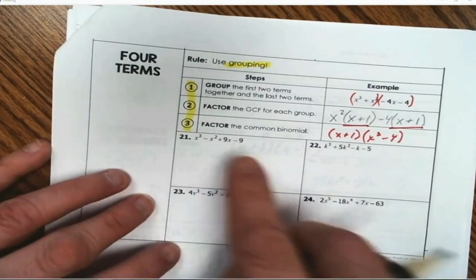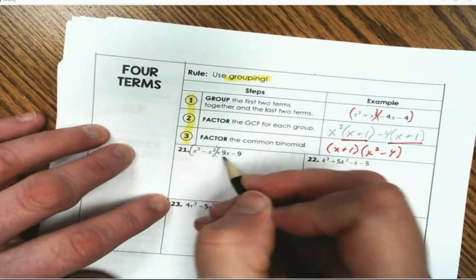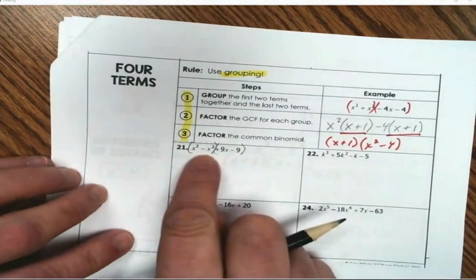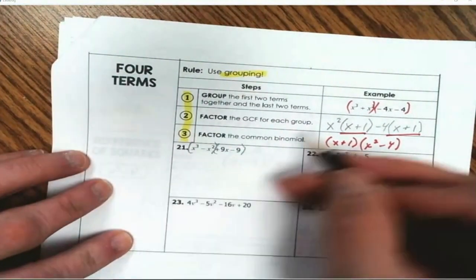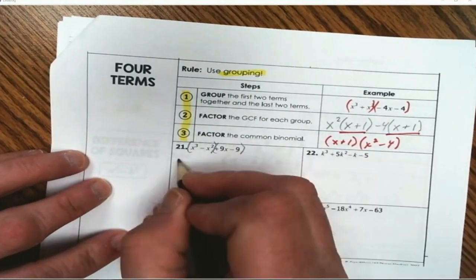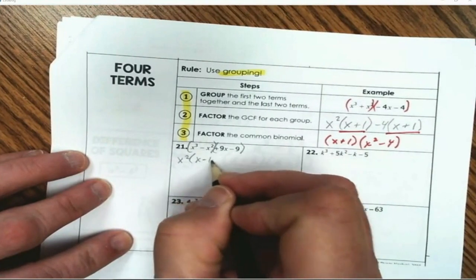So let's try that with another one here. Let's put the parentheses around the first 2 terms and the second 2 terms. We can factor out again. This is almost exactly like that one. We just have 9s instead of 4s. X squared, and this is x minus 1.